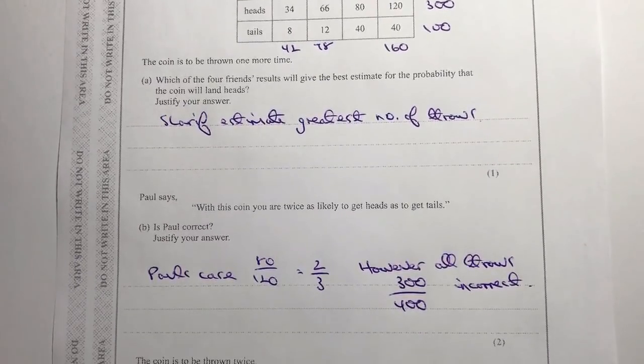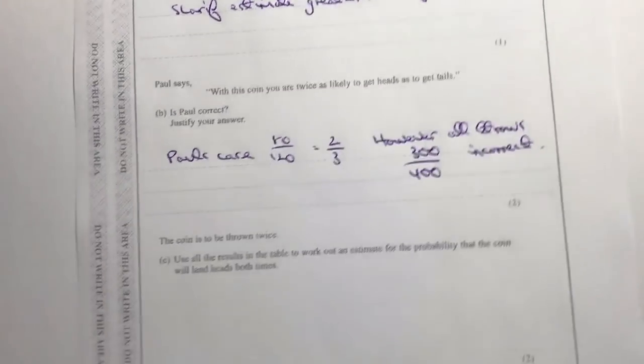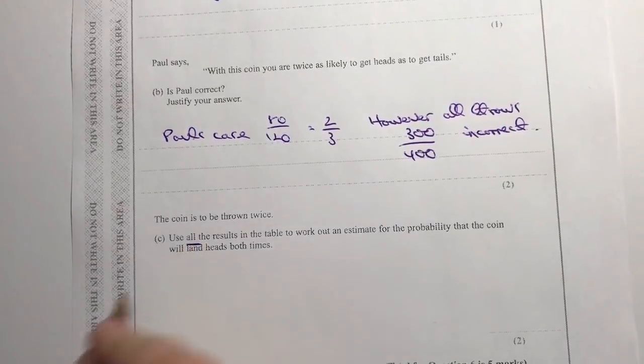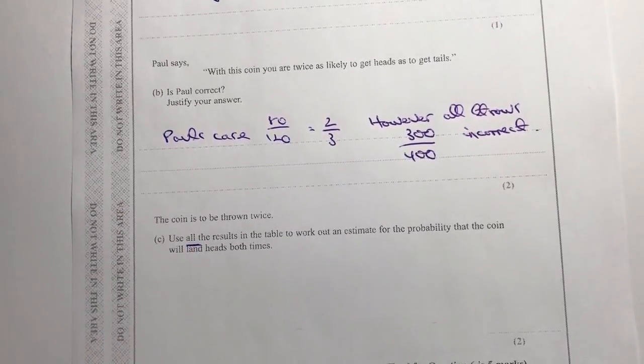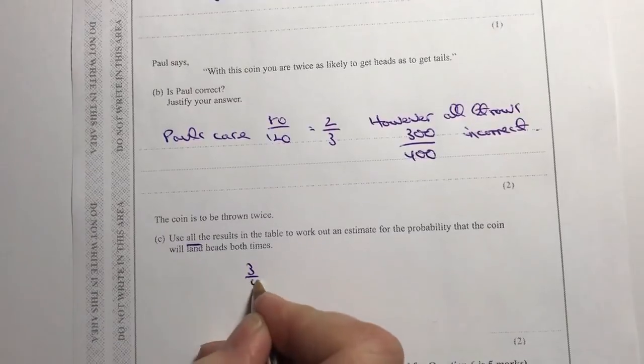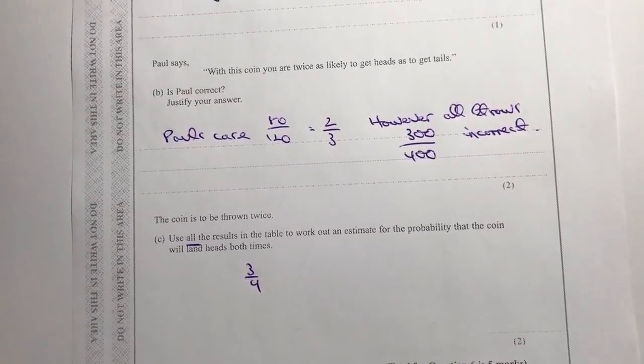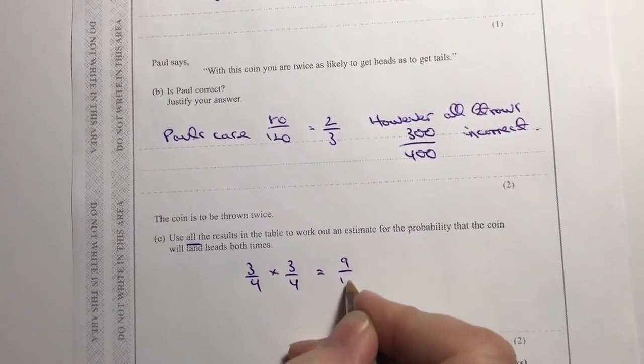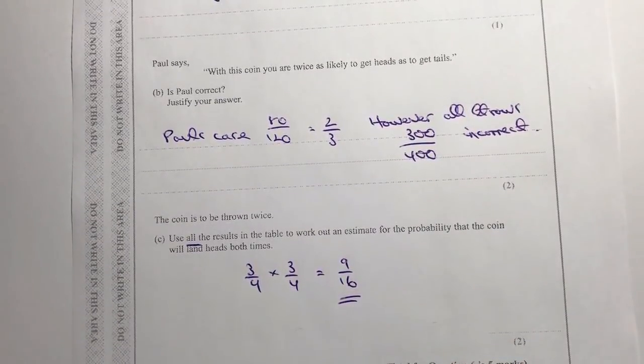And then it says, final question, the coin is to be thrown twice. Use all the results in the table to work out an estimate for the probability. Okay, well, the estimate is going to be this, which boils down to 3 out of 4. Okay, so it's going to be done twice, so we're going to multiply those two together, and that's going to give us 9 out of 16. Okay, hope that's all right for you. Let's move on then to question number 7.